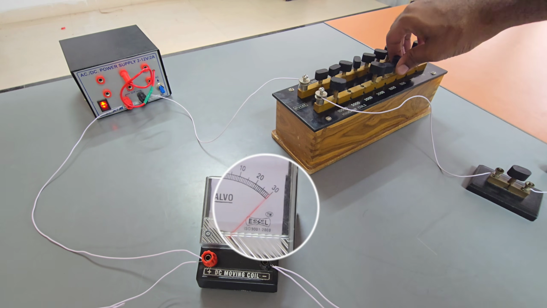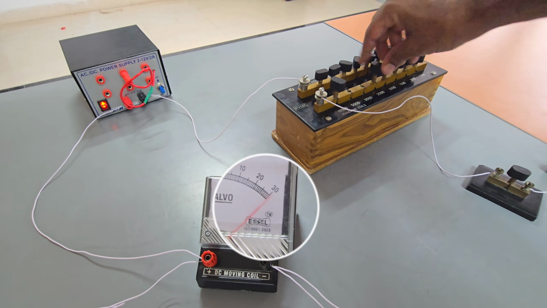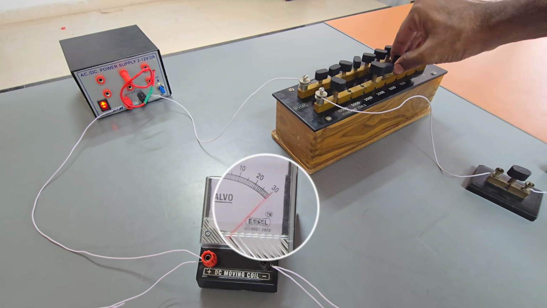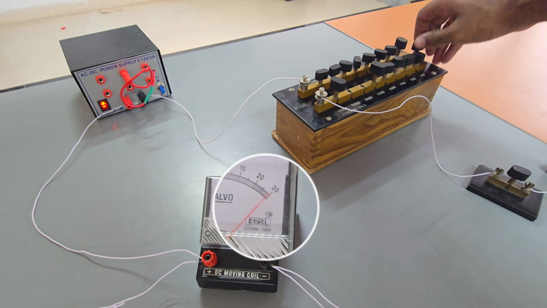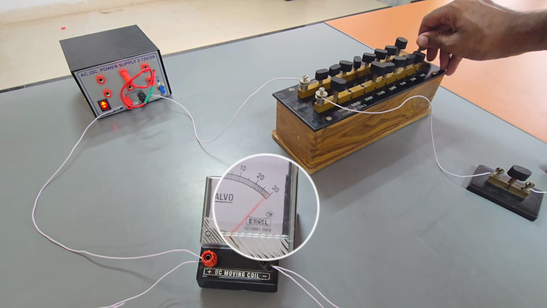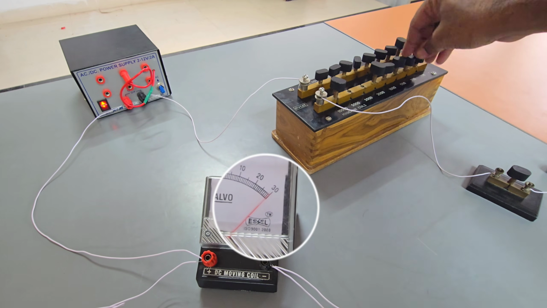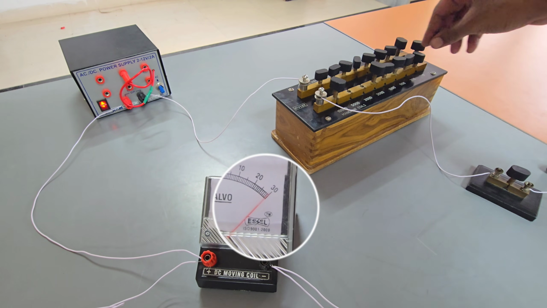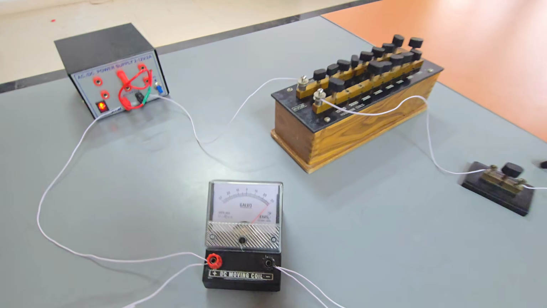Okay, you can observe it is okay. Now it is exactly on the 30th division. Okay, it is going back again. So, observing the galvanometer, you have to unplug the resistance. We want exactly 30. So it is exactly 30 now, you can see. Okay, I will just show you how it is exactly on 30.